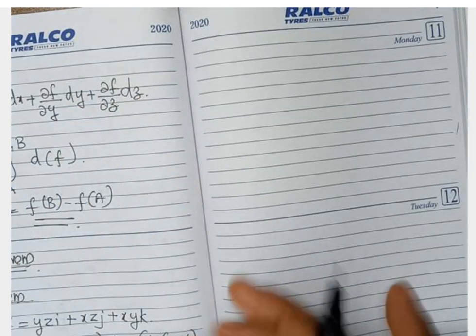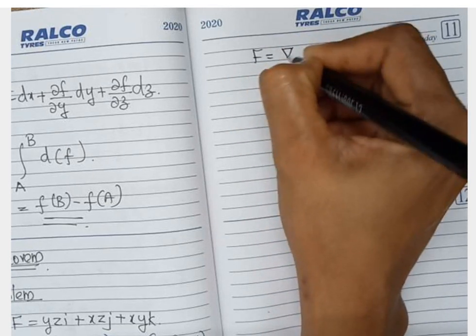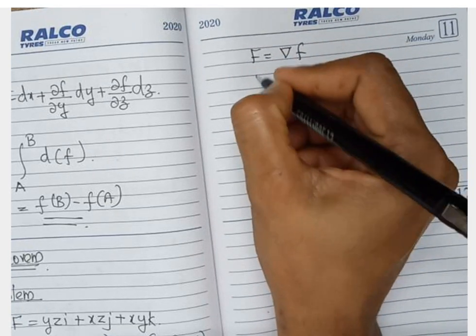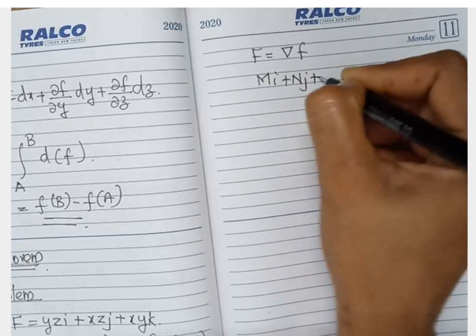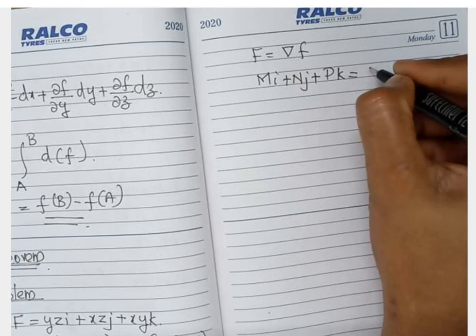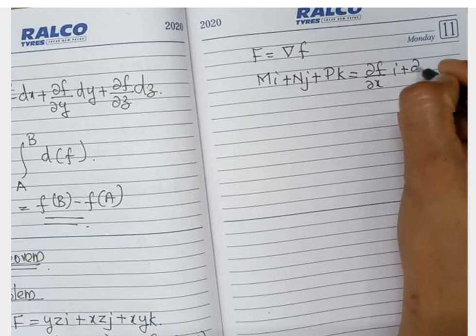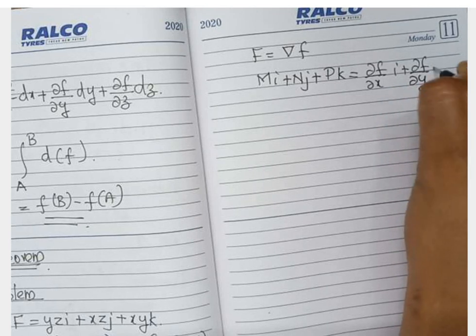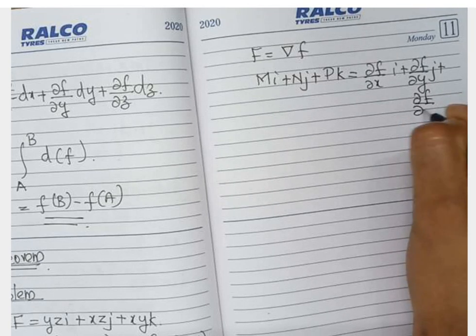F is actually m i plus n j plus p k, which is equal to del f, equal to dou f by dou x into i plus dou f by dou y into j plus dou f by dou z into k.